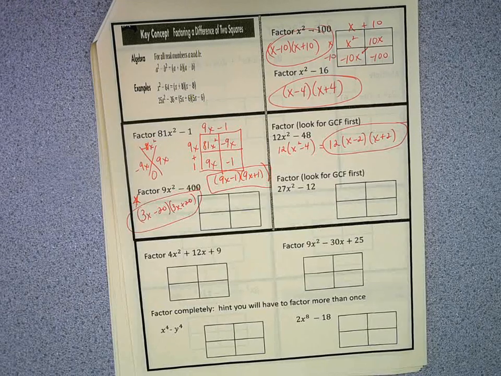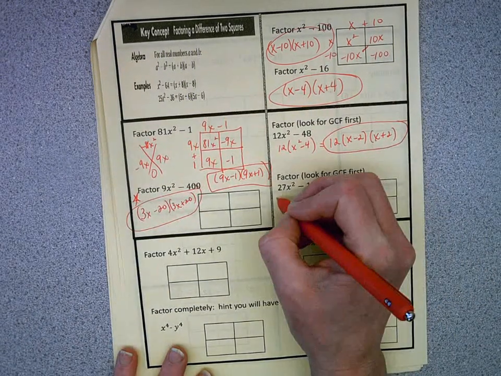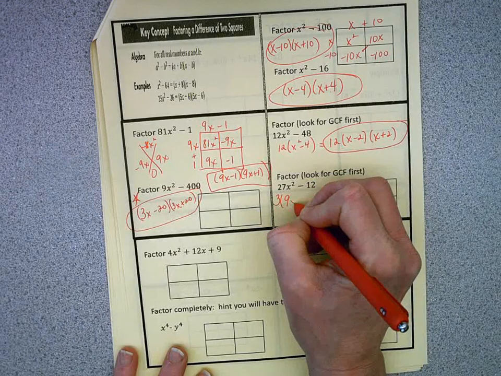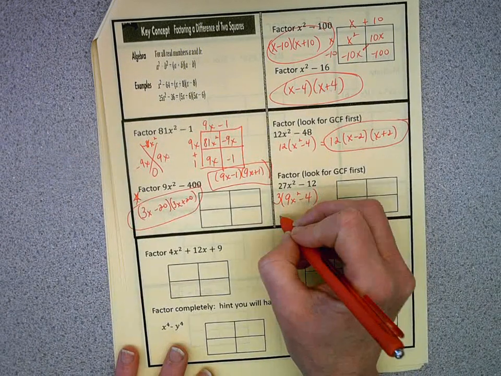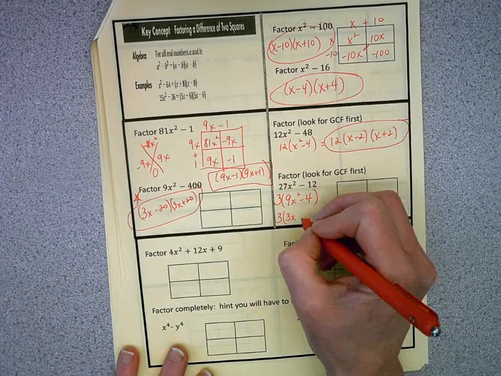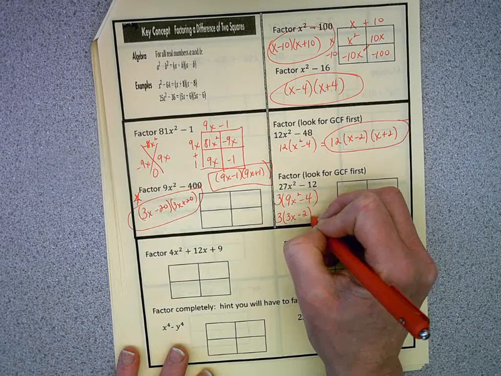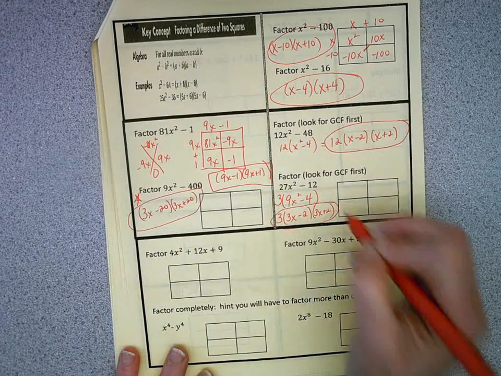Okay, if I look at the next one, no, 27 is not a perfect square, neither is 12, but I look for a GCF. I notice 3 goes into both of them. And then I notice that's a difference of two squares. The square root of 9x squared is 3x. The square root of 4 is 2. So one parentheses is going to have a positive 2, one's going to have a negative 2.